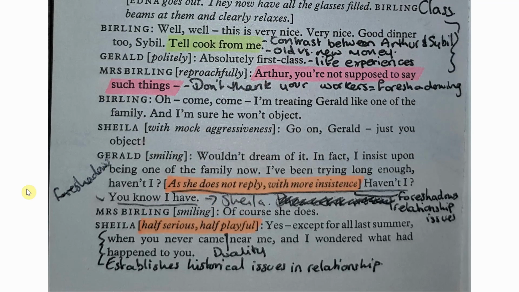We then see some foreshadowing of an issue within Gerald and Sheila's relationship, and this is really, really subtle. Unless you look at the stage directions, you may not even notice it. But look at how Priestley directs the characters here. While Gerald is trying to persuade Sheila that he's tried to be part of her family, as she does not reply with more insistence, he says, "Haven't I?"